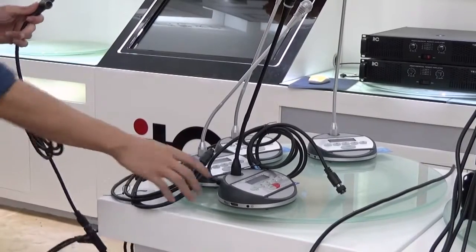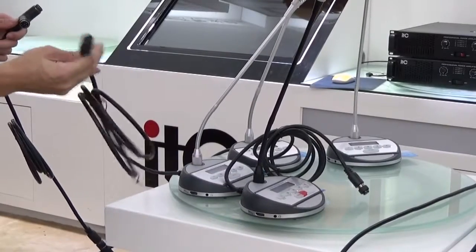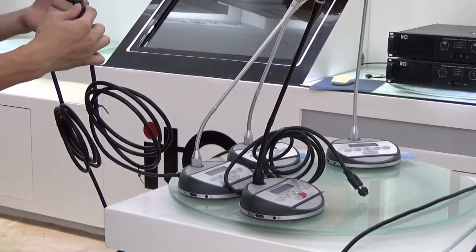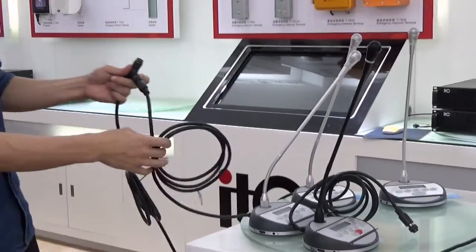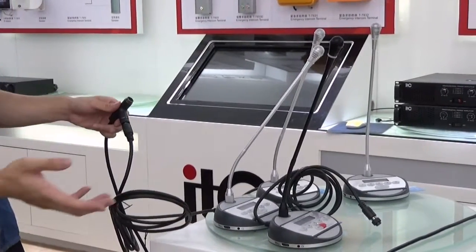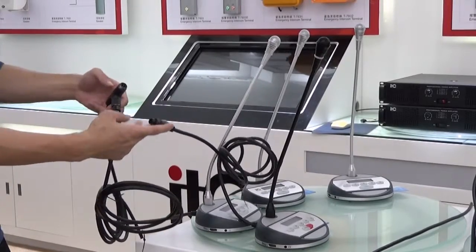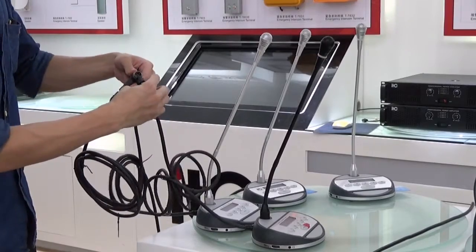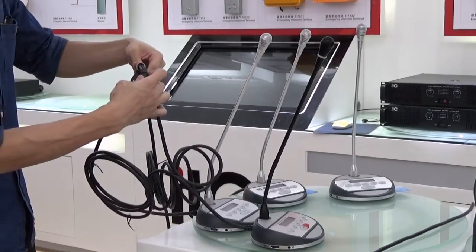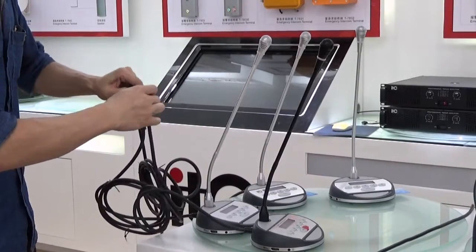I will show you. It is microphone 1. We connect the cable to the port. Okay, let me show you. It is connected here. Okay, finish. That is one port. Another port should connect to another microphone. We use another microphone here because it has a special shape, so we can connect directly. Okay, connect to it.